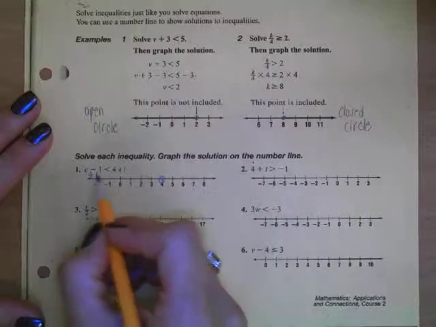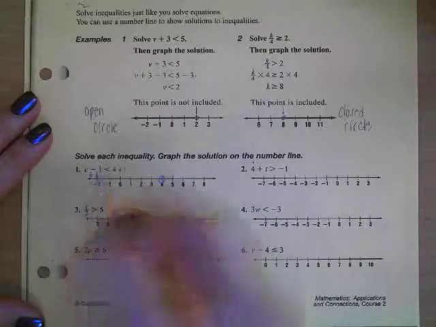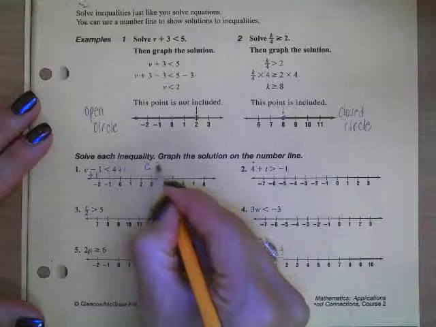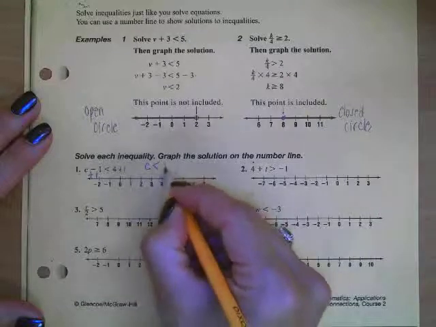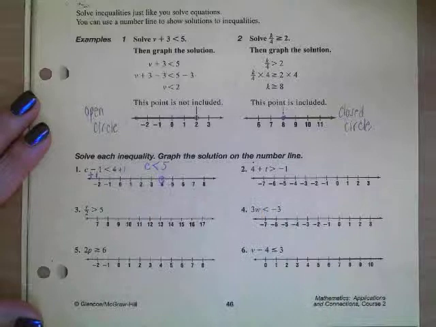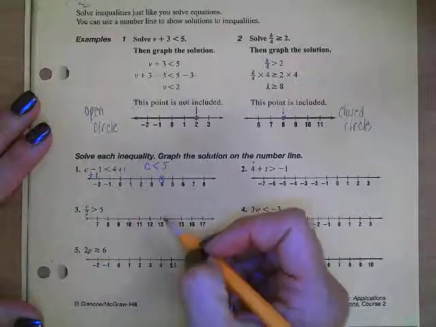So when we add negative 1 plus 1, we get 0. That's going to leave the C over here. We're going to keep our sign, and then 4 plus 1 is 5. Okay, so C is going to be less than 5.